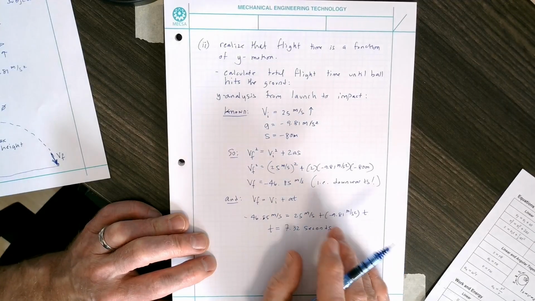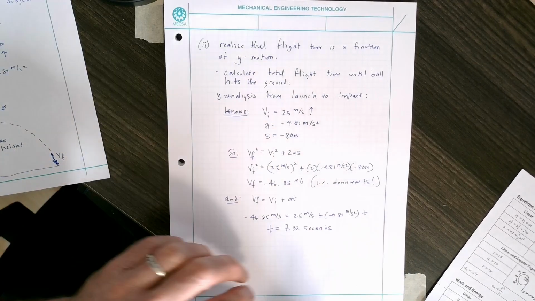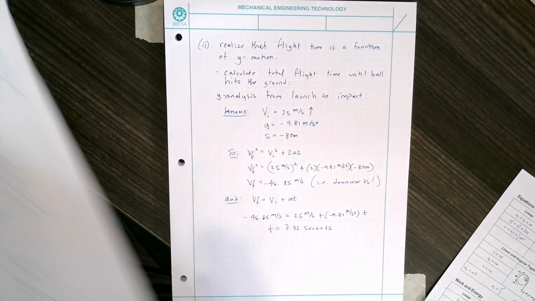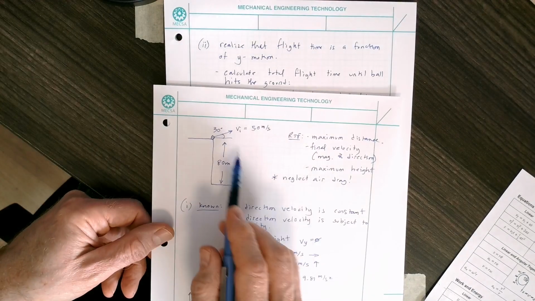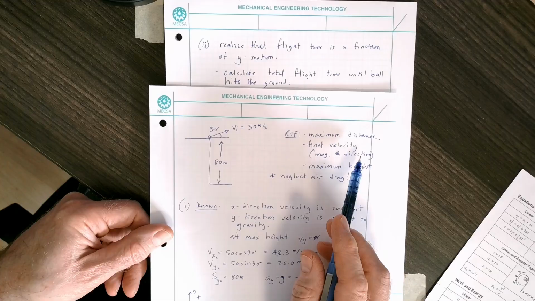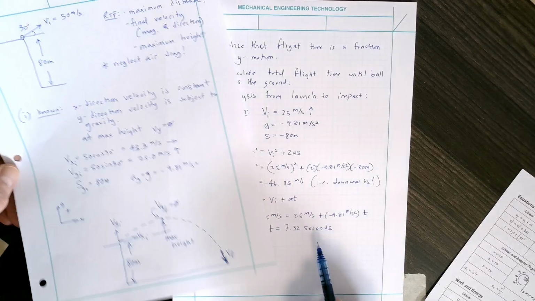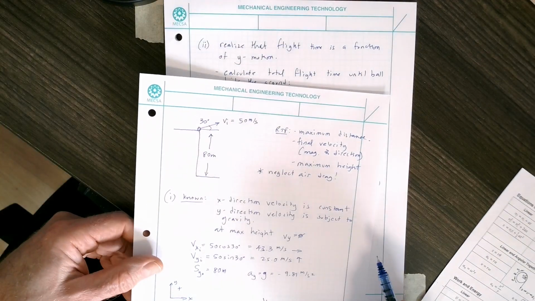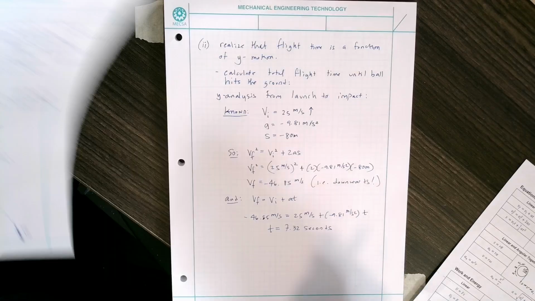Well, you know what we can get right now, and you can do things out of order if you want, but right now, because we have total flight time and the x direction velocity, the x will just keep on going until the ball hits the ground. Well, now we know the ball will hit the ground in 7.32 seconds. So now we can do the range.